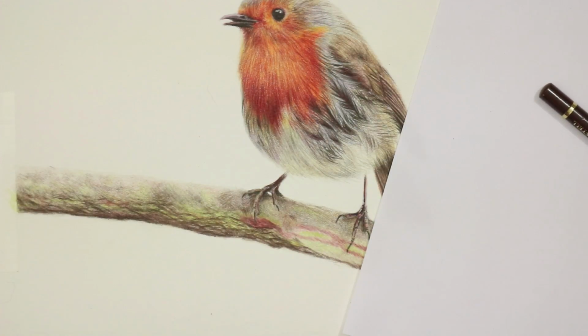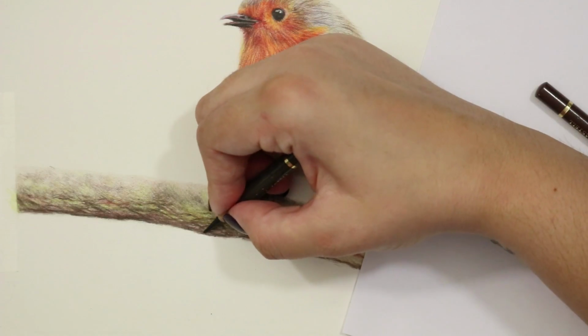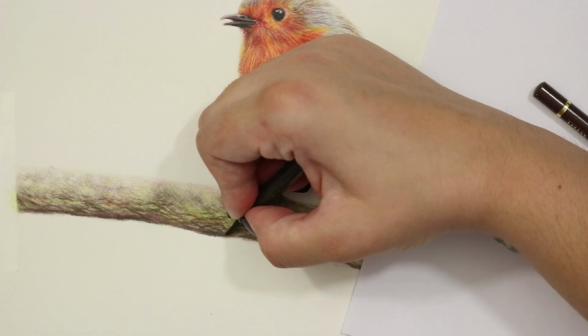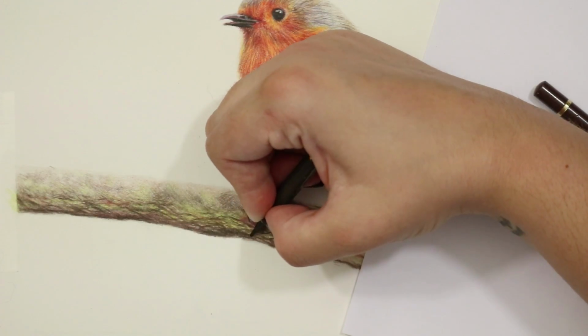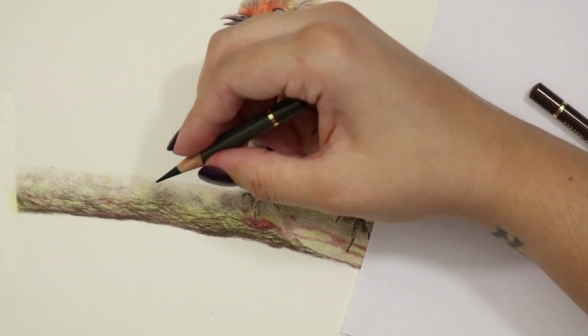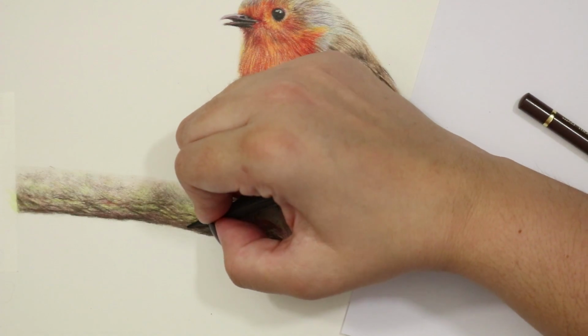I'm going to use the dark sepia to just shade a lot darker some of these bits on the underneath of the branch here.